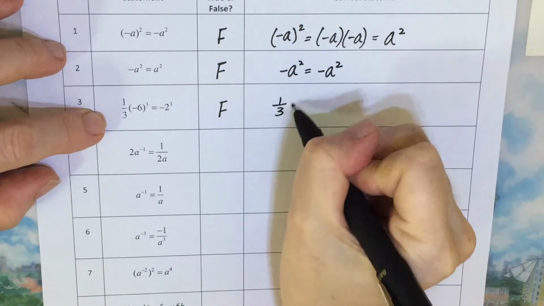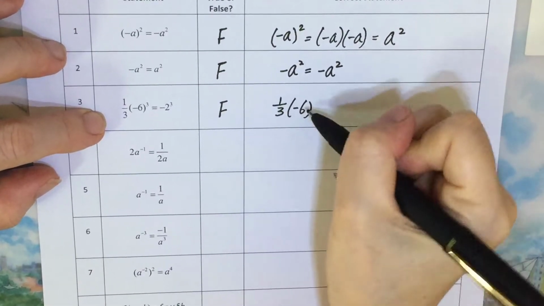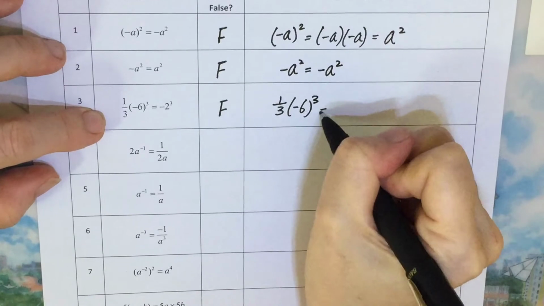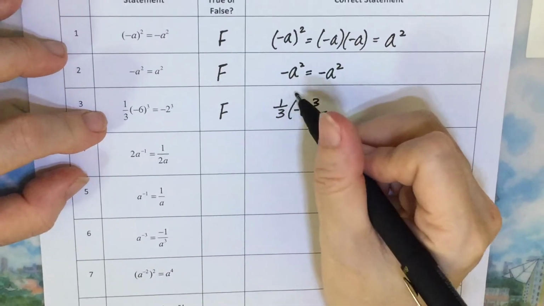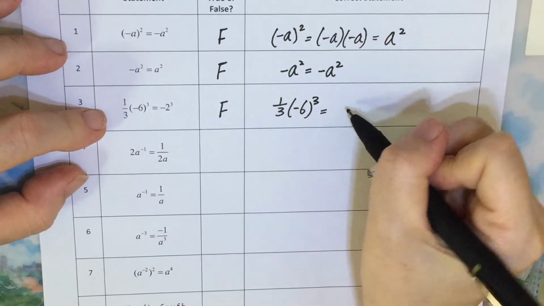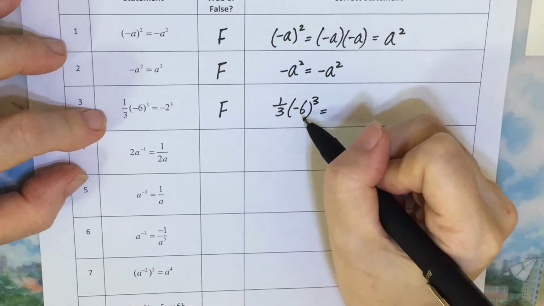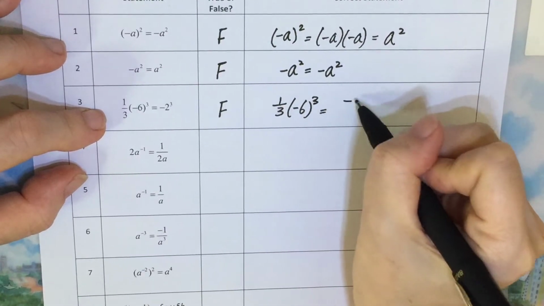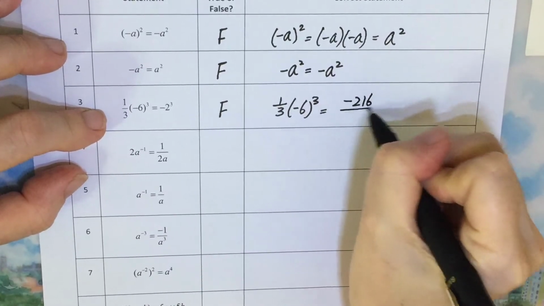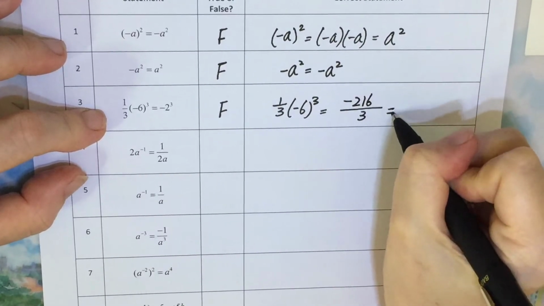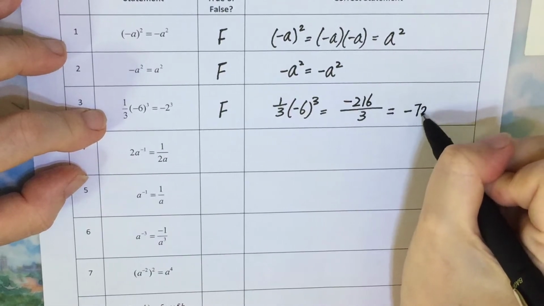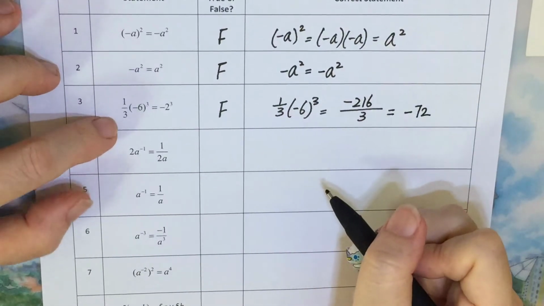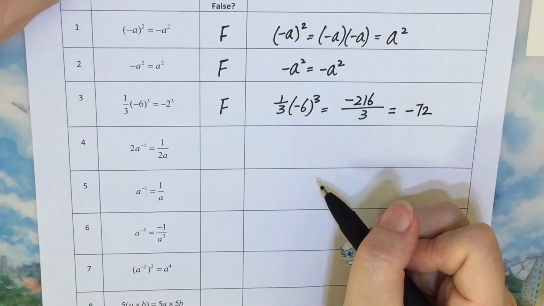Why so? Because 1/3 times negative 6 to the power of 3, you cannot combine them together because this one doesn't have the bracket 3. So the only way to do it is negative 6 to the power 3 is negative 216 divided by 3, so it equals negative 72. Okay, not negative 8 but negative 72.